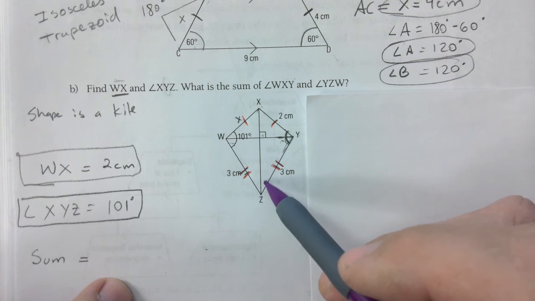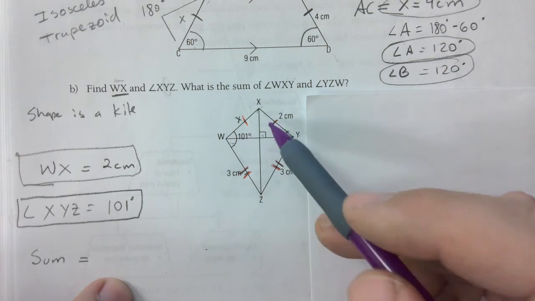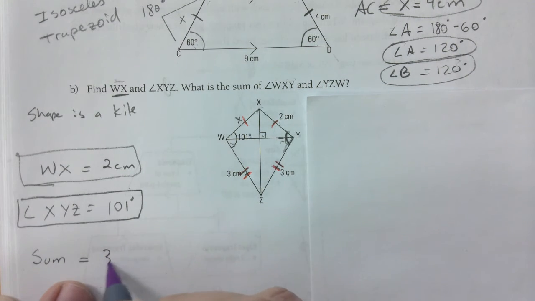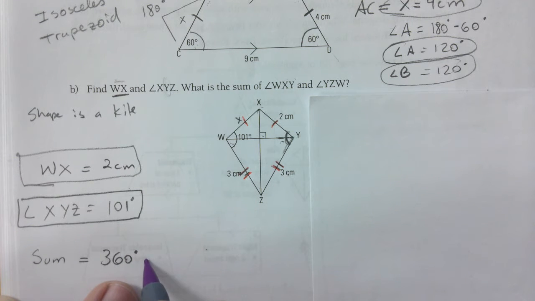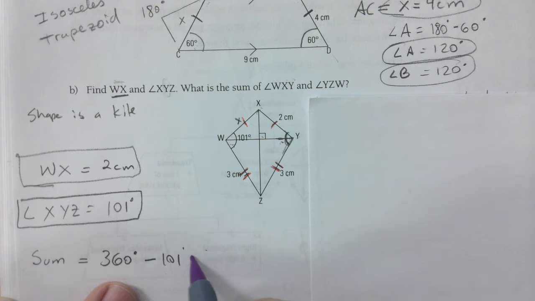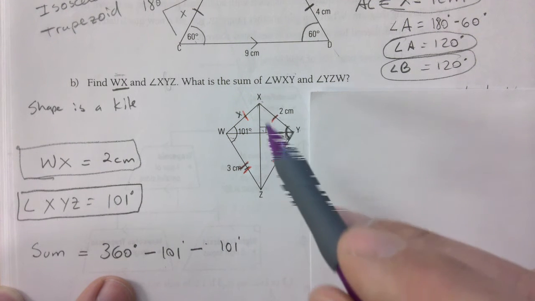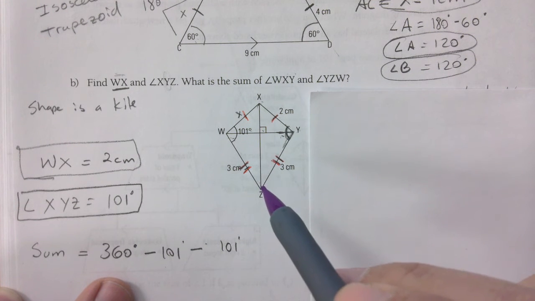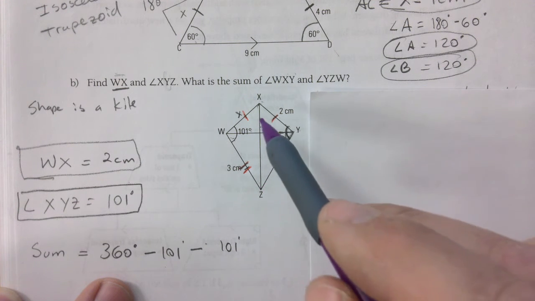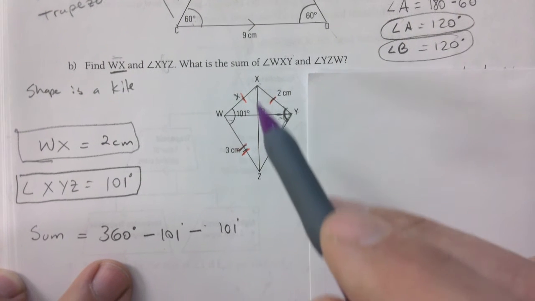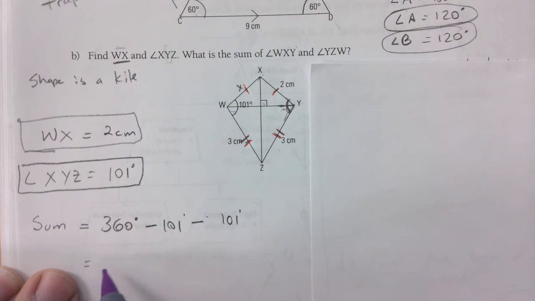It's always 360 altogether. So if we take 360 and we subtract this one, which is 101, and we subtract the other one here, which is 101, then what is left is what these two should add up to. We don't know what exactly their measures are, but we could figure out what the sum is.